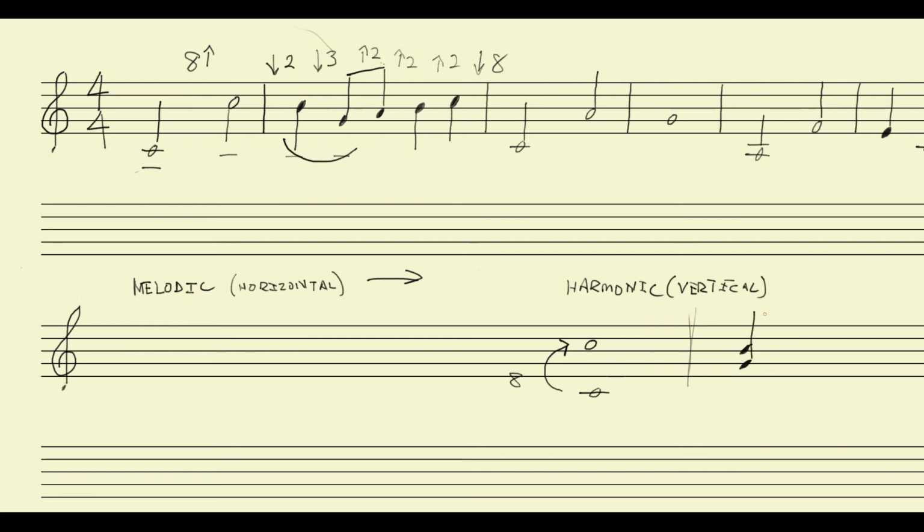I'm going to write them as quarter notes. So instead of going B to G, I'm going to play them at the same time. B to G, though, is still the interval of a third. We've just written it as a simultaneous interval instead of an interval between two successive notes.